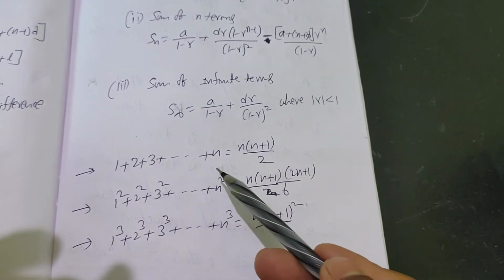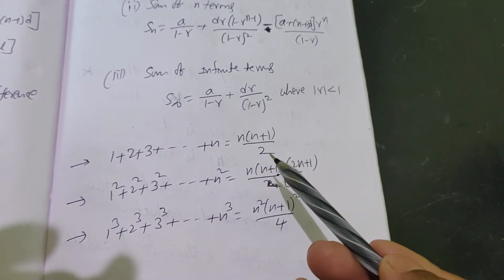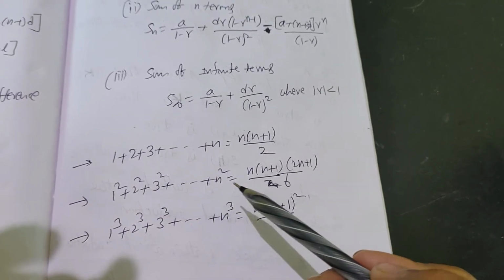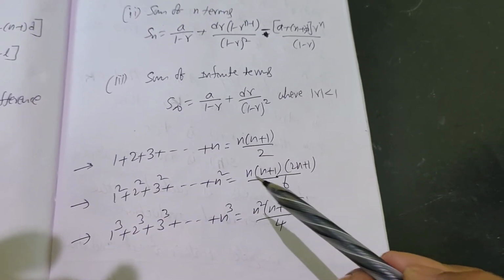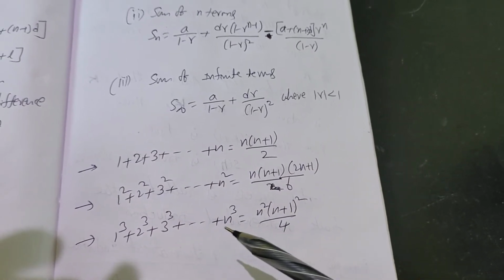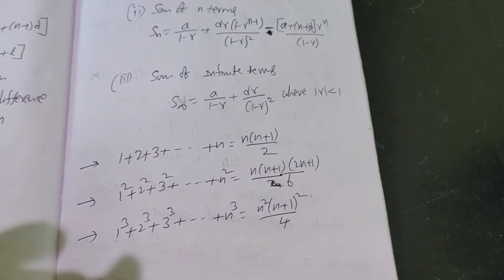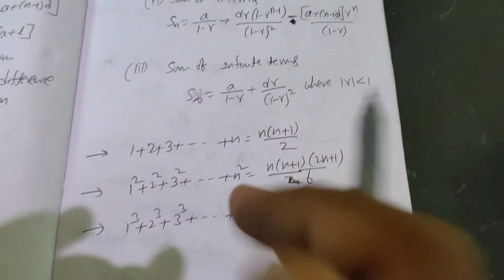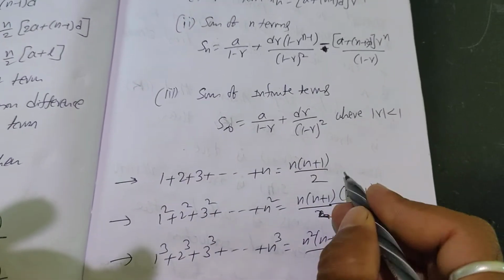1 plus 2 plus 3 plus up to n is equal to n into (n plus 1) by 2, and 1 square plus 2 square plus 3 square plus up to n square is equal to n into (n plus 1) into (2n plus 1) by 6, and 1 cube plus 2 cube plus 3 cube. All these formulas, how can you prove? Actually, like these problems, generally you take this as left side, this as right side.